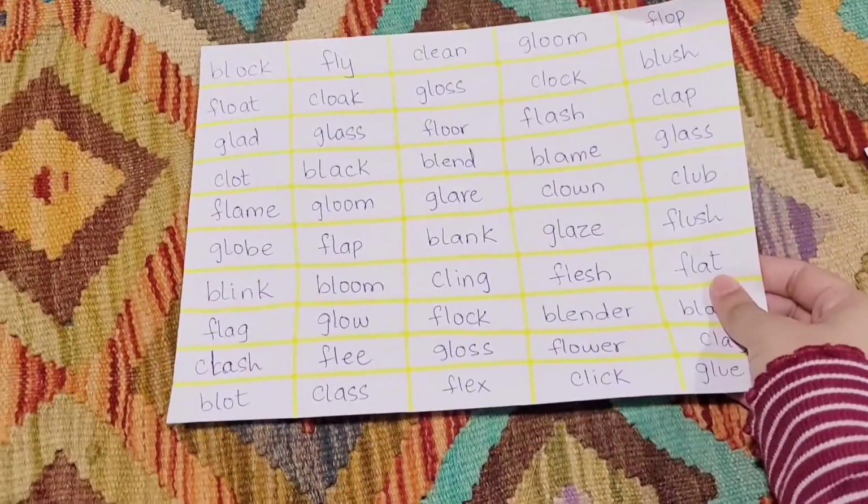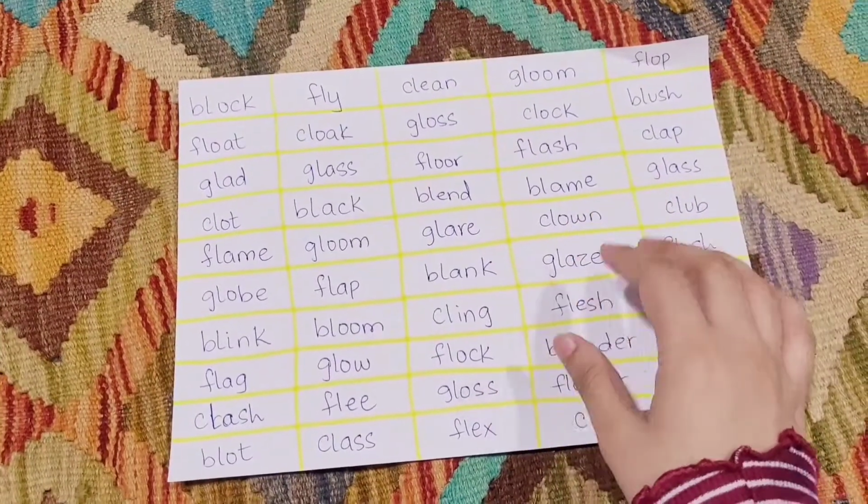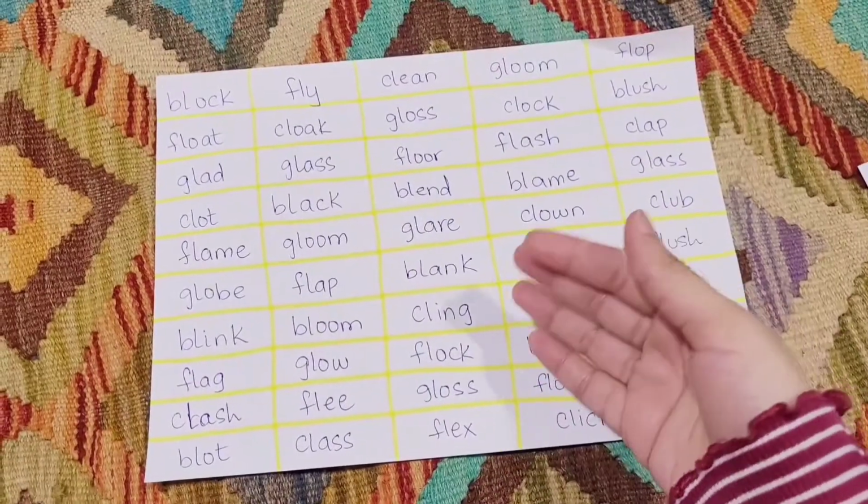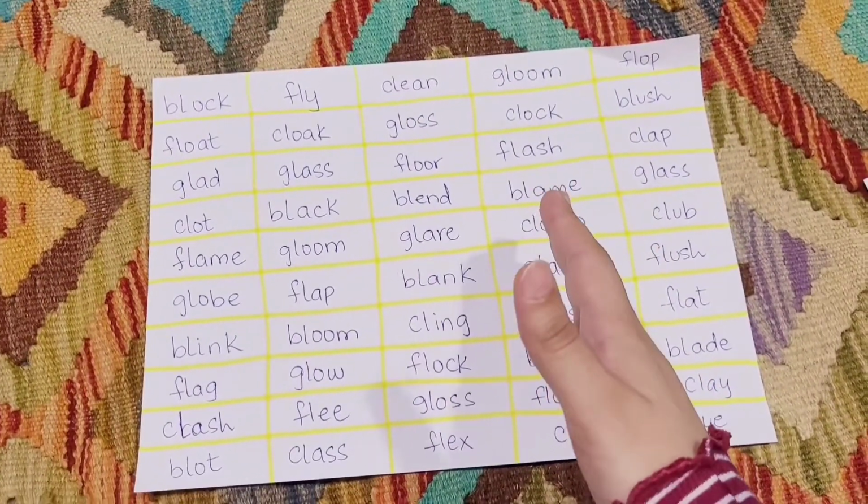So this is a fun activity, but it's a little tricky. You are not going to do it right away just when they are starting to practice their blends. Maybe this is the last one that you would want to give them.